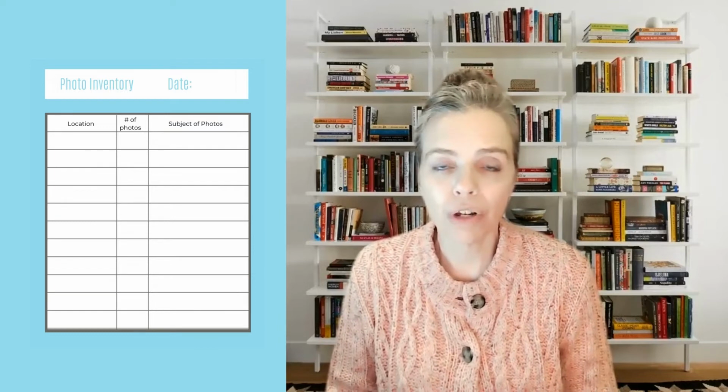And then on the next line, you write red USB, if you have a red USB, or if you have an old Toshiba hard drive, and you just go through everywhere you can think of that you might have photos, write down the approximate number and then what you think might be there. And this is what we call our photo inventory.